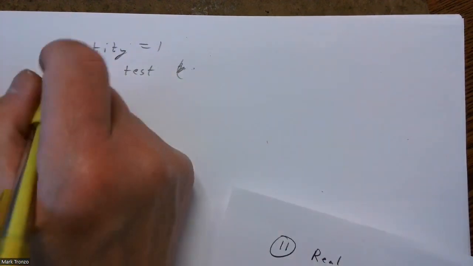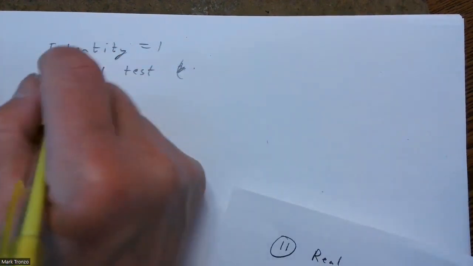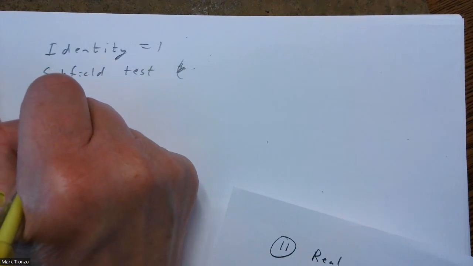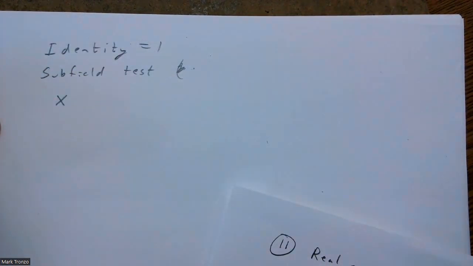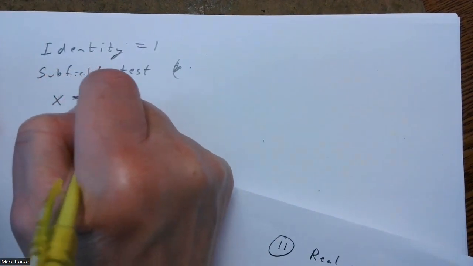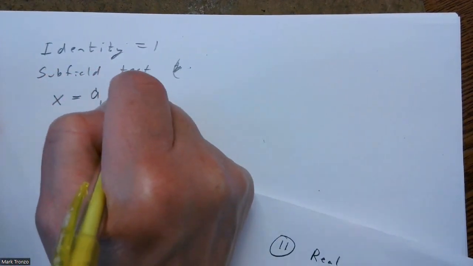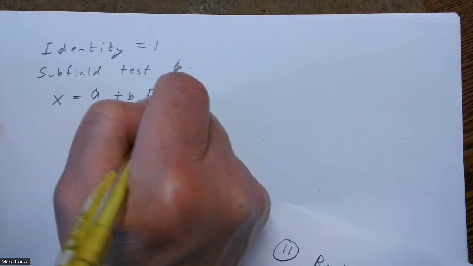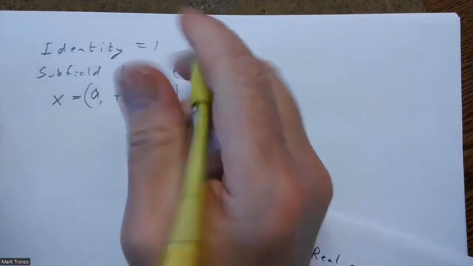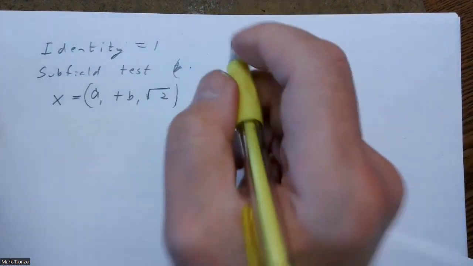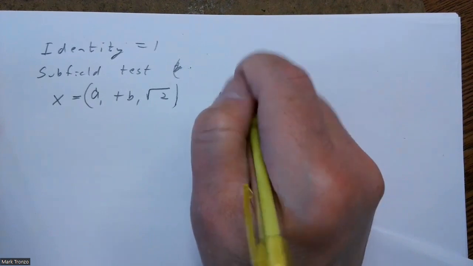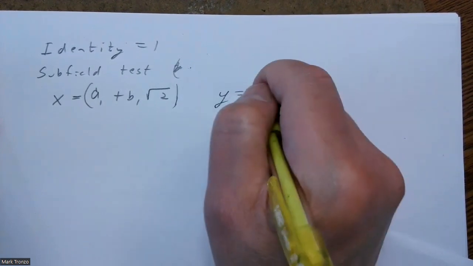So the question is, if we take our two elements, say x equals a1 plus b1 square root of 2, and we have our y, let's say we want a y inverse.